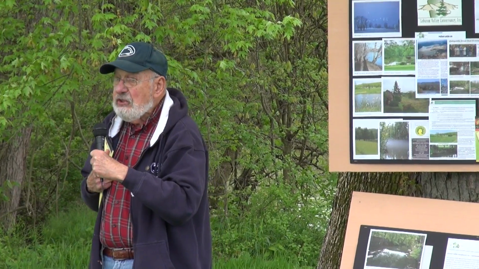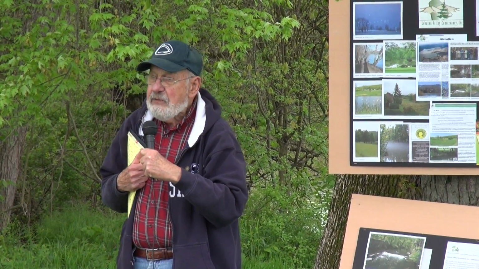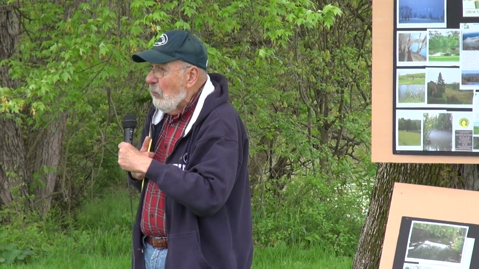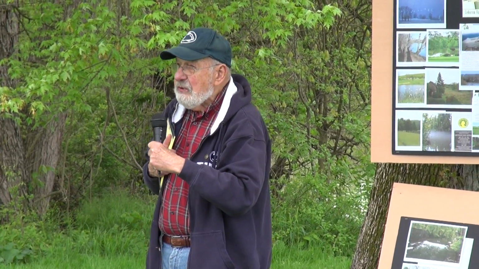We, of course, as I said, do these walking tour maps. We also conserve land, and we try to educate and inform people about saving our open spaces and saving our historic resources.